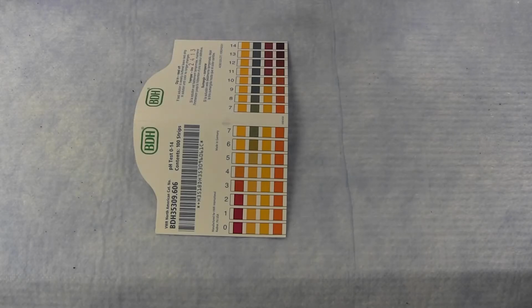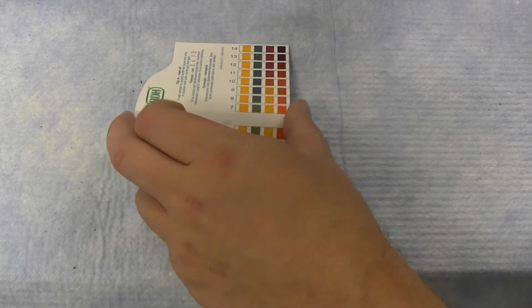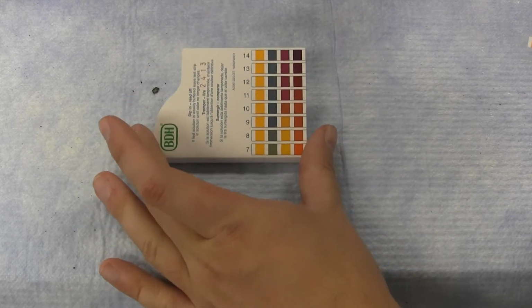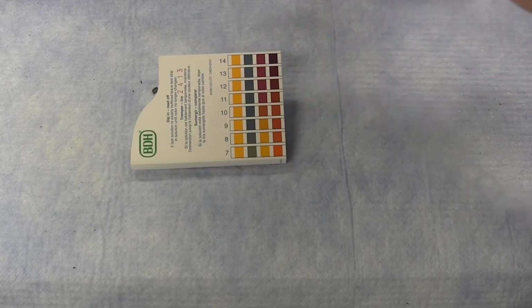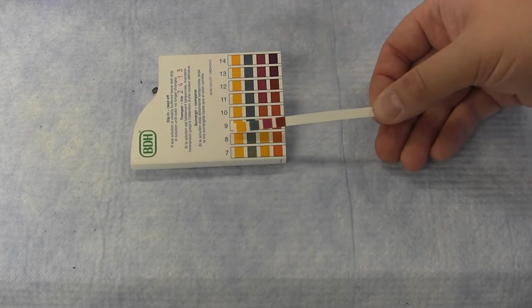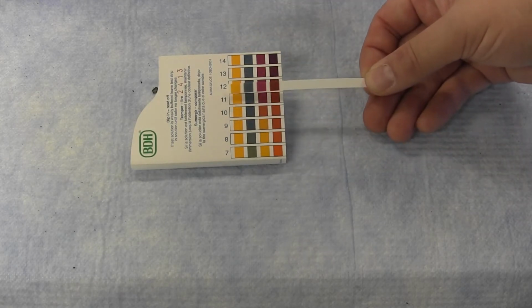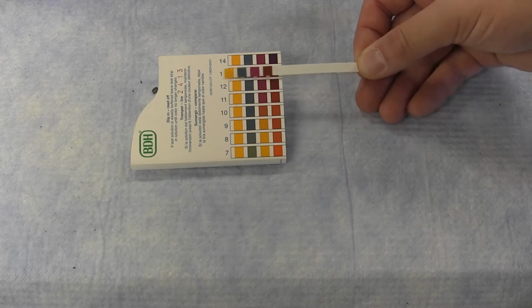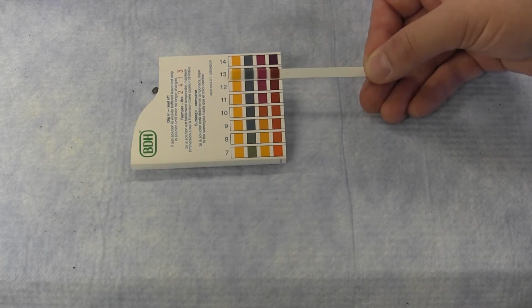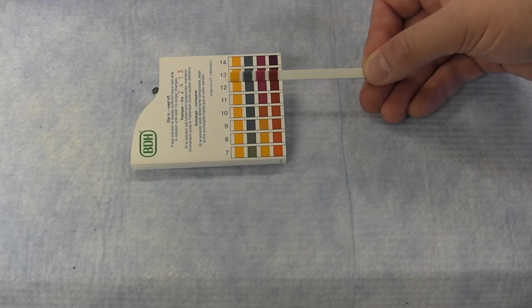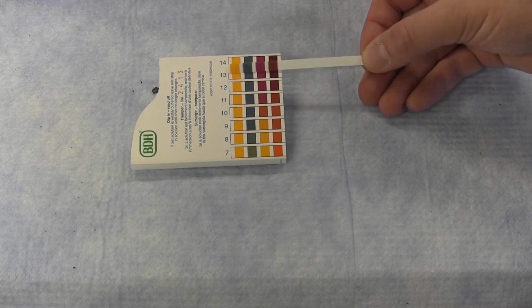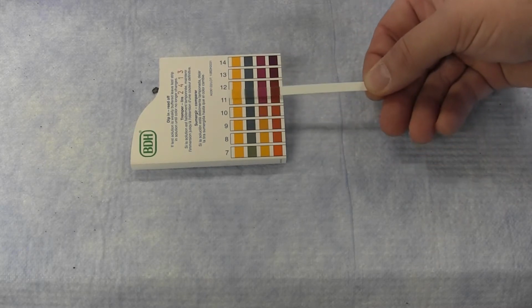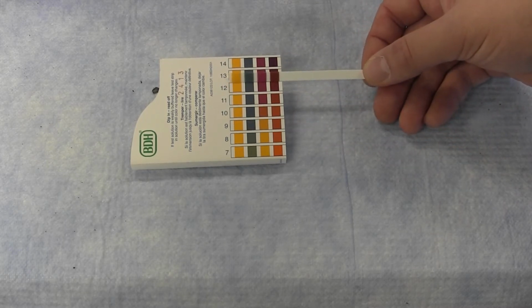By knowing the solution is basic, we can focus on only the basic half of the pH table. By comparing the different colors on the pH paper, we can determine that the pH of the solution is 12. This is the closest matched color for all four different pads on the pH paper.